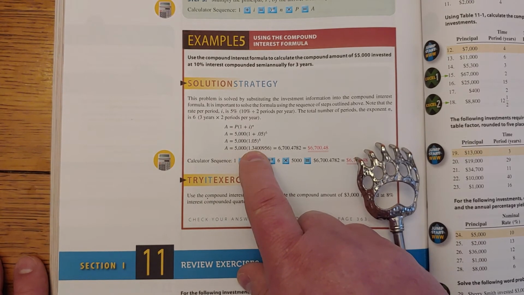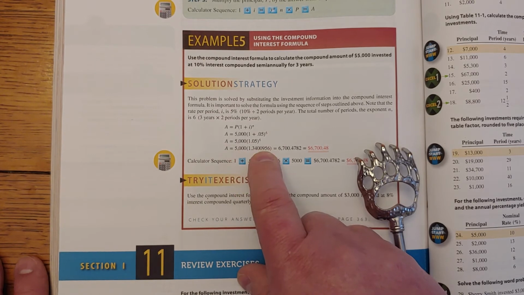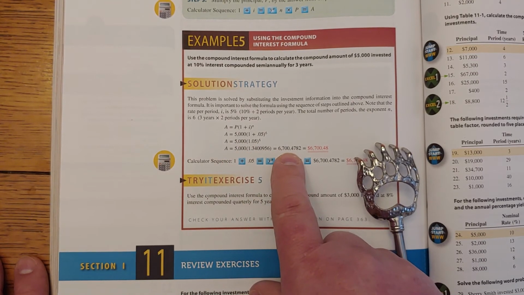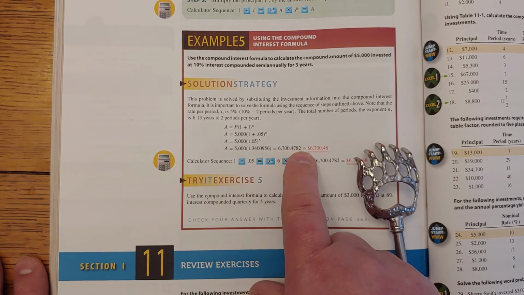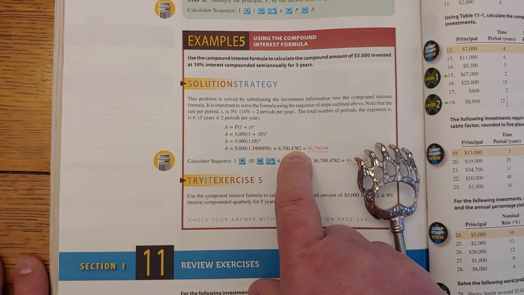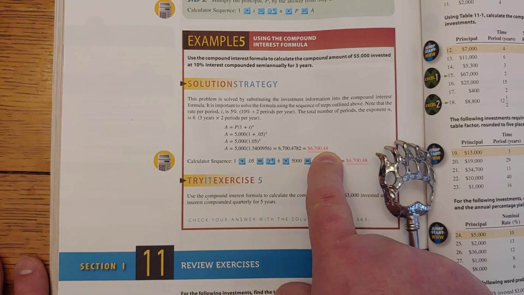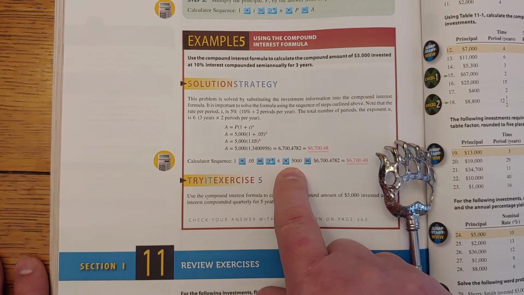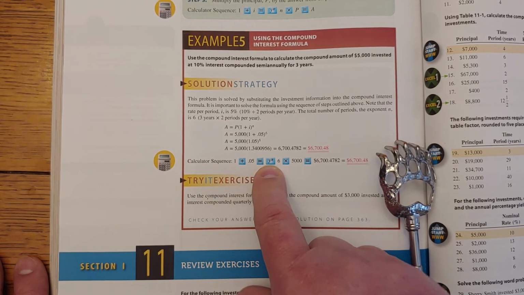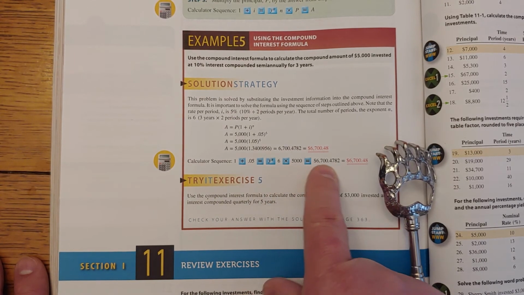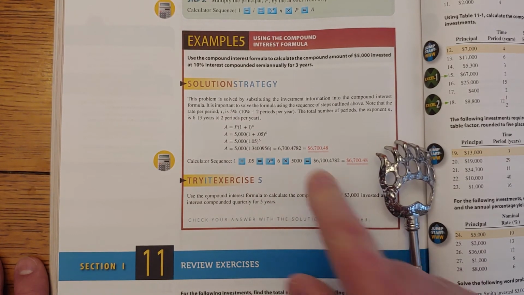Now the table always rounded to 5 digits. Leave as many digits as you can. If you're using your calculator, just leave the digits there. All right. Multiply by your principal. So that should give you $6,700.4782. So if we round to the penny, that should round the 7 to an 8. So $6,700.48. And they give you a calculator sequence here. So 1 plus .05 equals, and then hit your exponent button, 6. And then once you get that amount, you multiply that by 5,000, and that gives you your compounded amount.